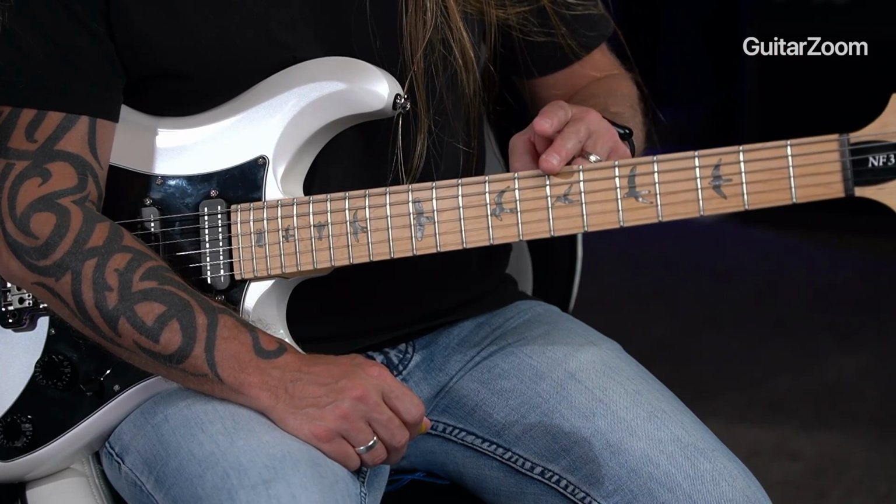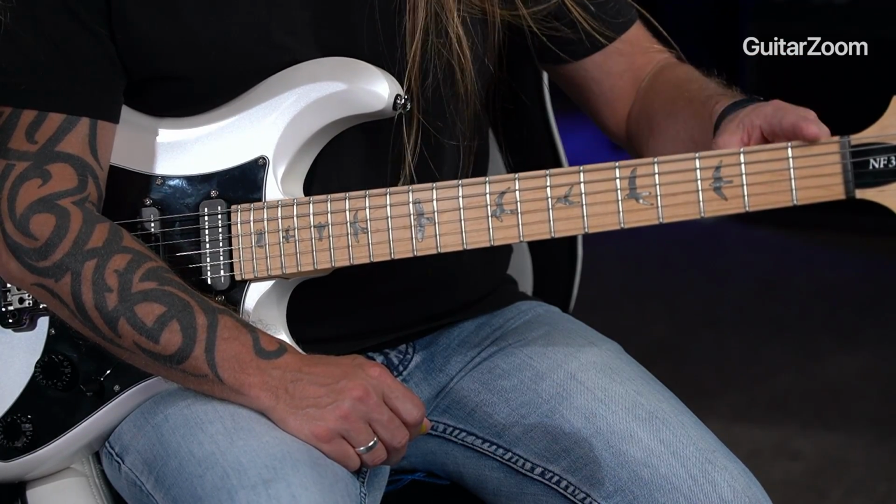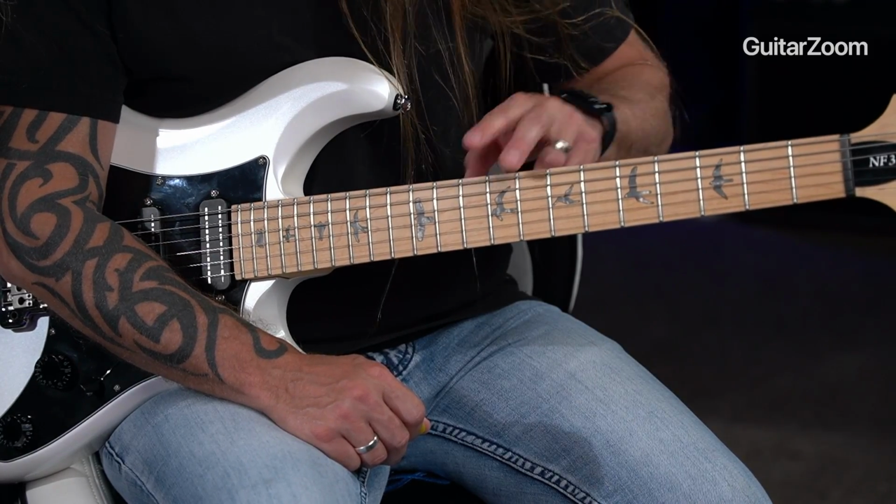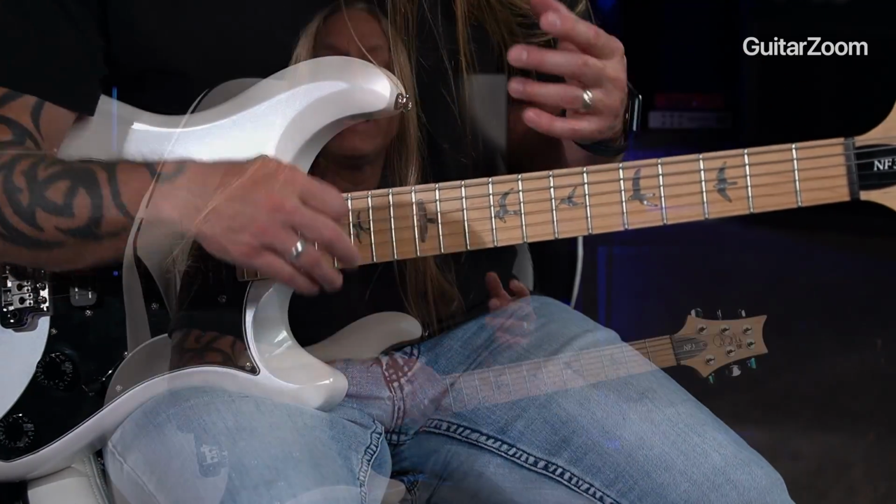So F, G, A, B, C, and D. 1, 3, 5, 7, 8, and 10. And notice how I keep reiterating the note as well as the fret number, so I can learn both of those at the same time.